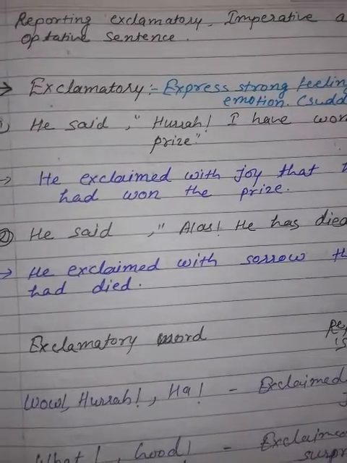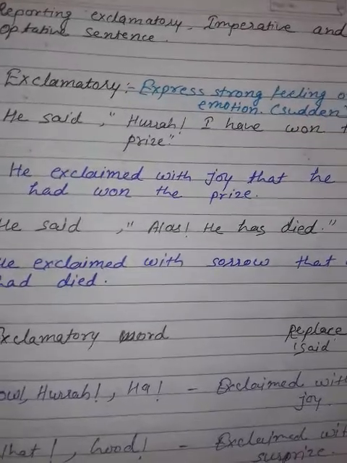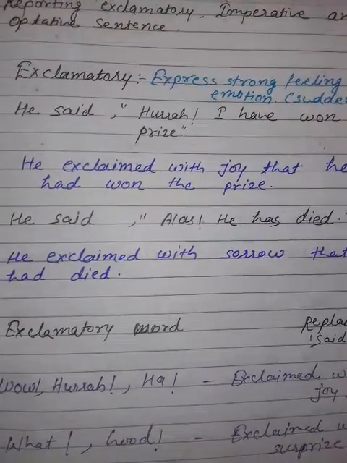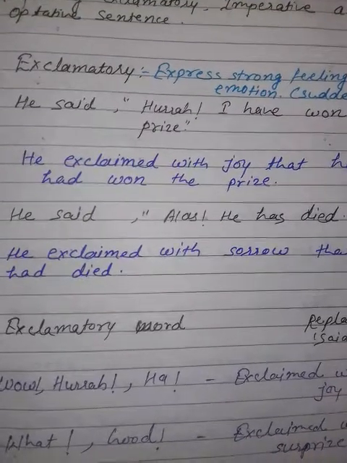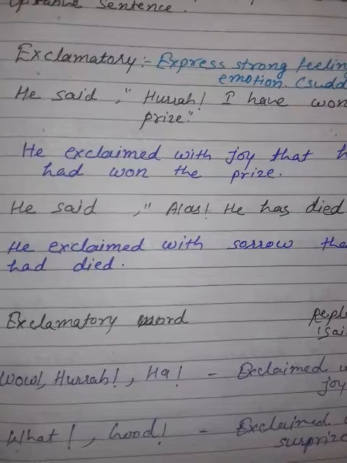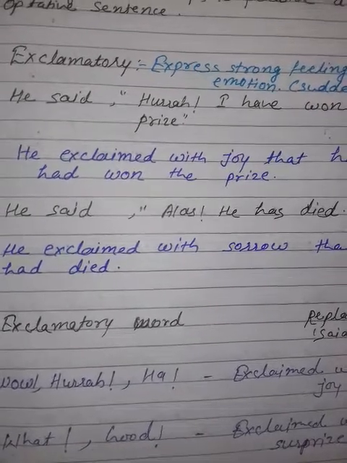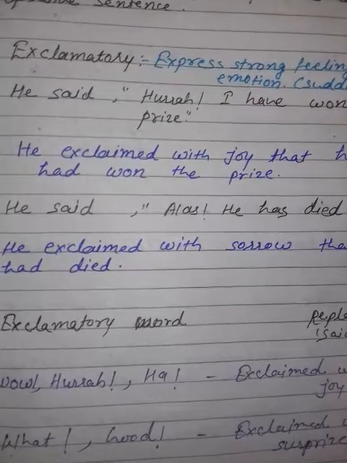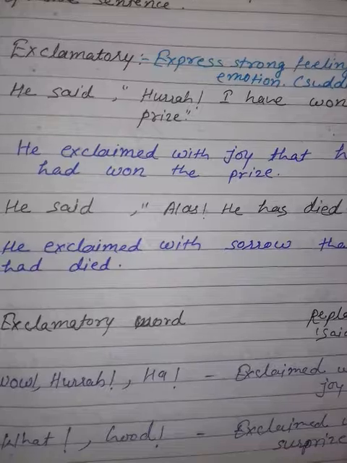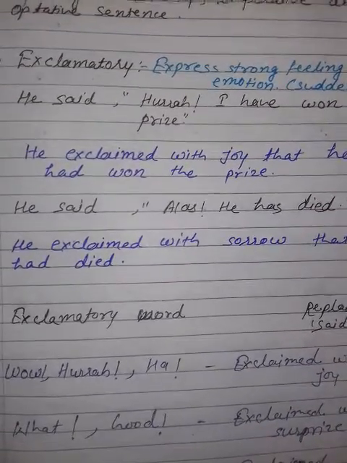Here, you have to remove the quotation mark and add the conjunction that. He exclaimed with joy that, and you have to change the pronoun. The same rules for assertive sentences are used here also. The rules of changing tense, the rules of changing pronoun, the rules of changing conjunction, all are used here. As a conjunction you have to use that, and as reporting verb you have to use exclaim with joy if the sentence is of joy, exclaim with sorrow if the sentence is of sadness. So it depends on the sense of the interjection. So he exclaimed with joy that he had won the prize.